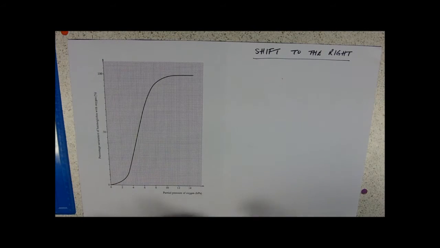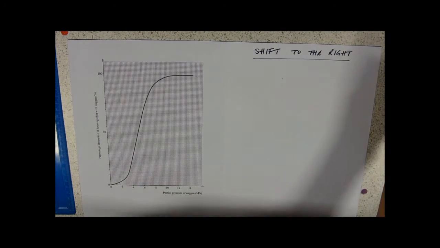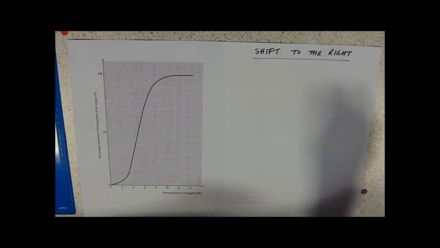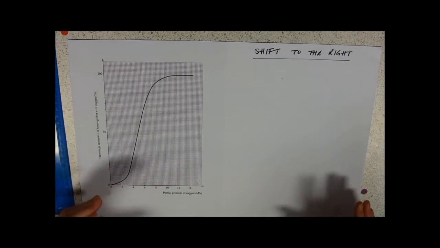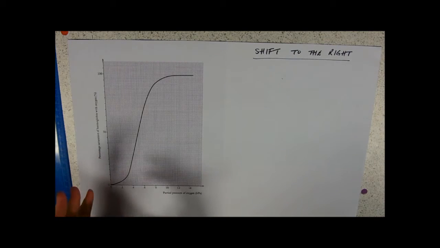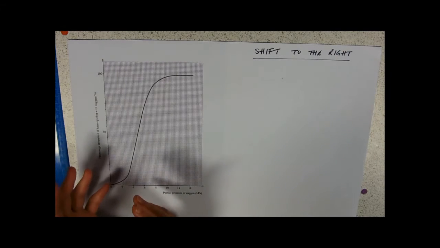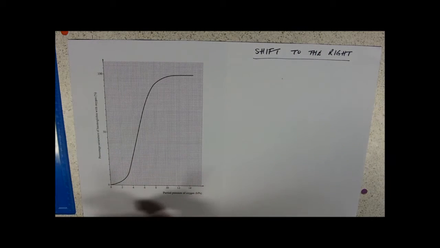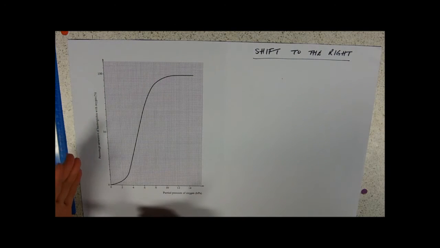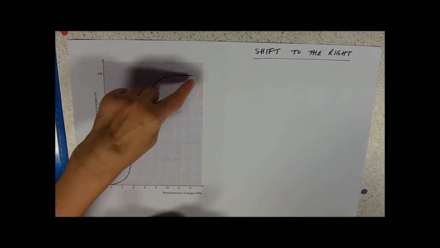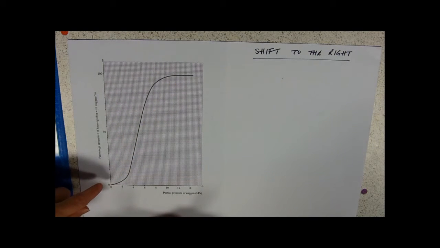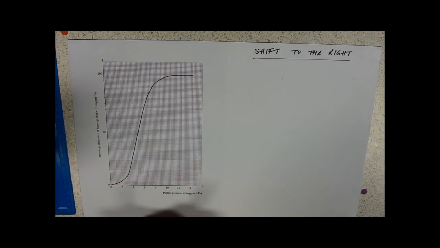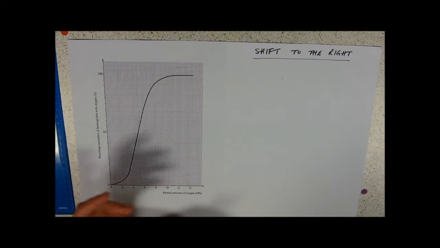Okay, so this is about a shift to the right. When I was talking about curves to the left, those curves are just on the left because they're a different sort of hemoglobin, or in fact the myoglobin, of course, completely different chemical. When I'm talking about a shift to the right, I mean actually this adult hemoglobin is going to do the opposite of the curves to the left.